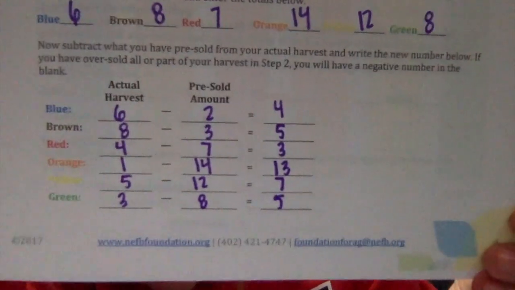Now subtract what you have pre-sold from your actual harvest and write the new number below. If you have oversold any part of your harvest in step 2, you will have a negative number in the blank. After you subtract your pre-sold amount from your actual harvest, you will have a graph that looks something like this.